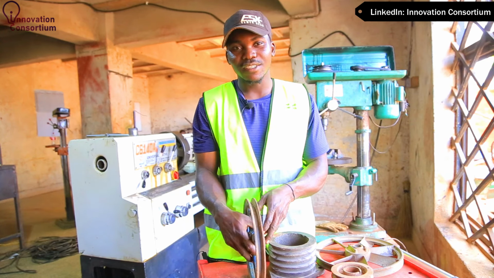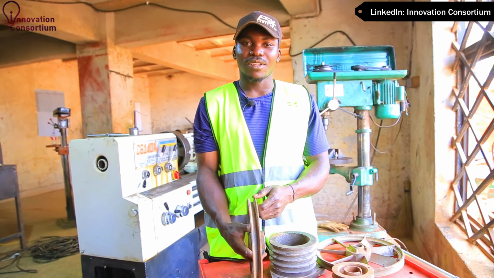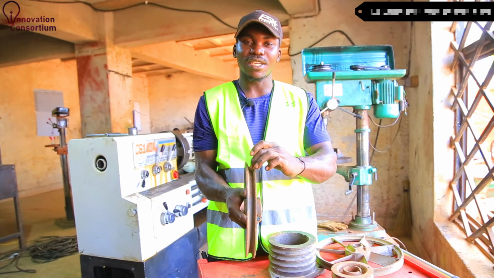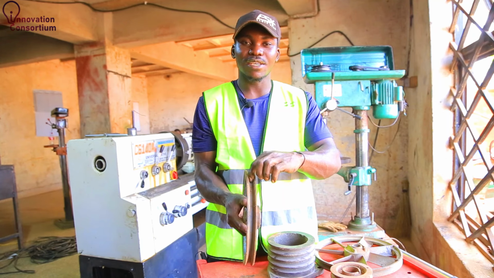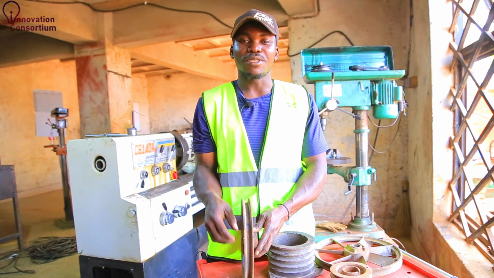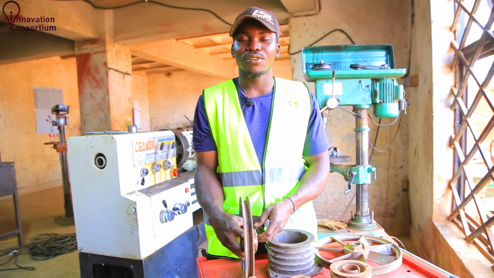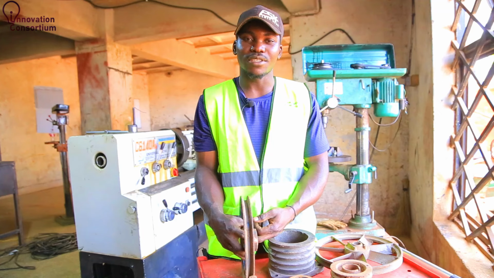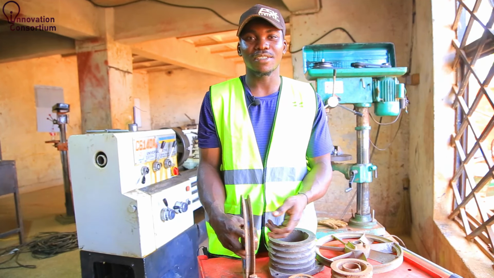Then a class D will measure 32 edge to edge, and 19 in depth. Then the inclination angle will still be 40 degrees. So basically, those are the sizes of the different classes of the pulleys. We talked about A, B, C, then D.